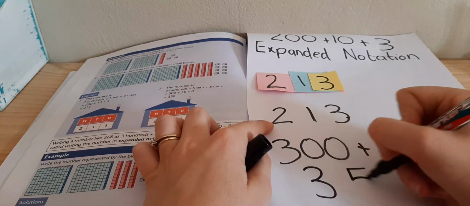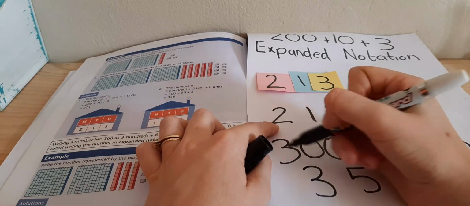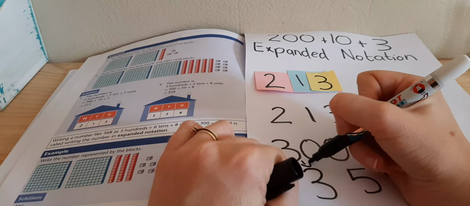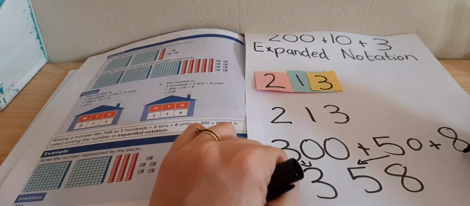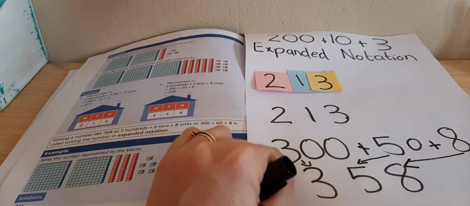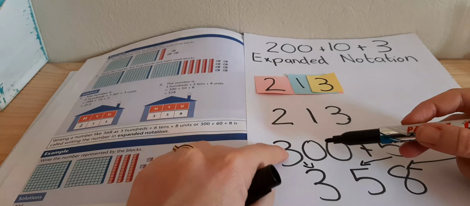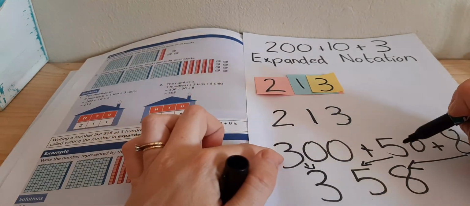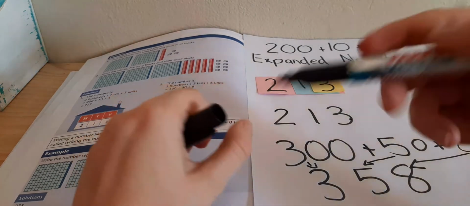And we would represent that as 3, 5, 8. The value of this is 300, but we just use the 3 to represent the number. Just use the digit 5, and we just use that digit 8. Okay, which one is expanded notation? Is it this one or this one? If you said this one, well done. 300 plus 50 plus 8 is in the expanded notation form.